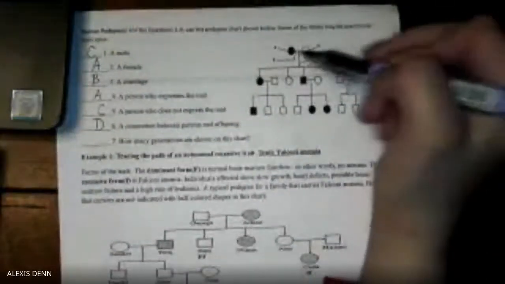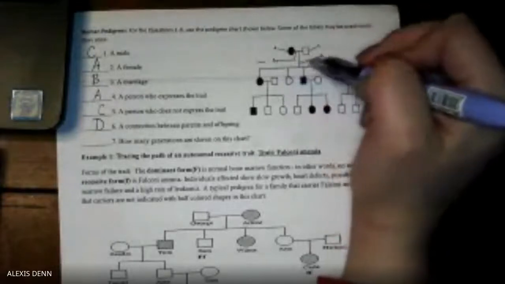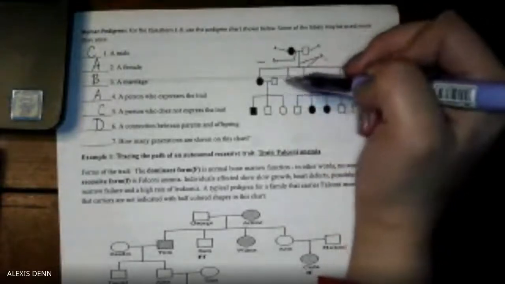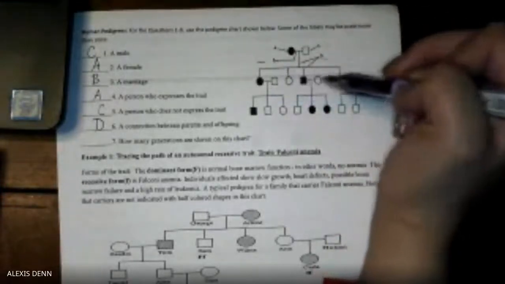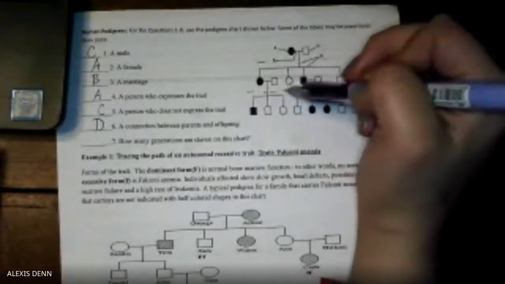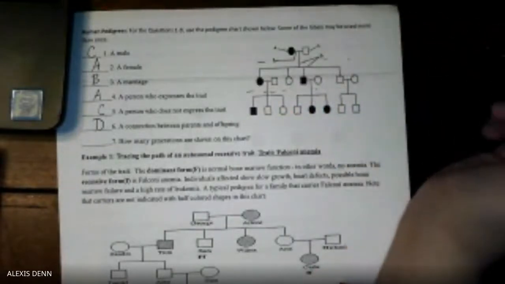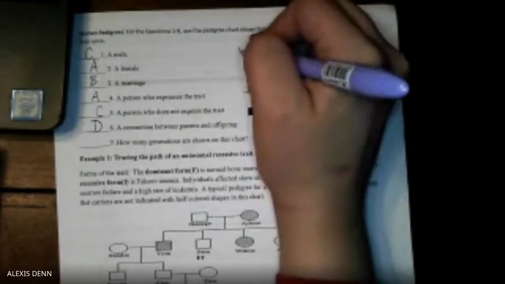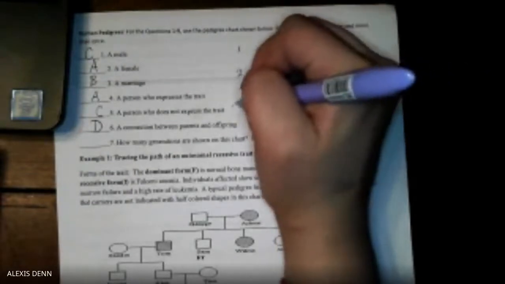And how many generations are shown on this chart? So here we have one set of parents, that's one generation. Another set of parents, right? These are their offspring. I kind of draw a line to show the difference. We have 1, 2, 3. These are parents, children, grandchildren.